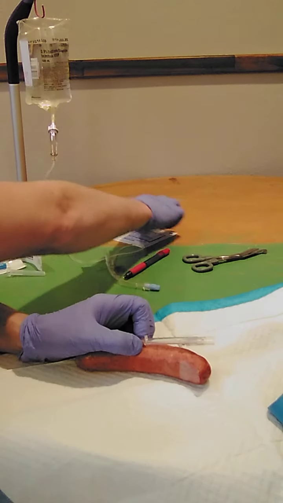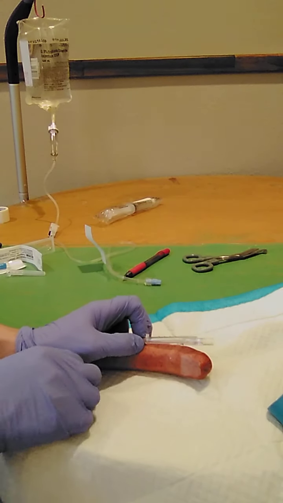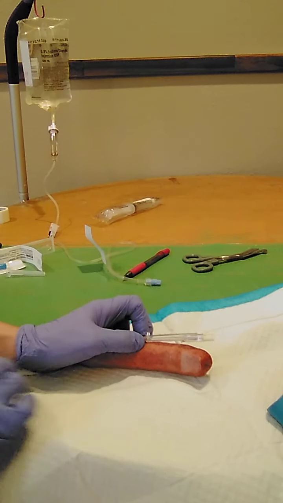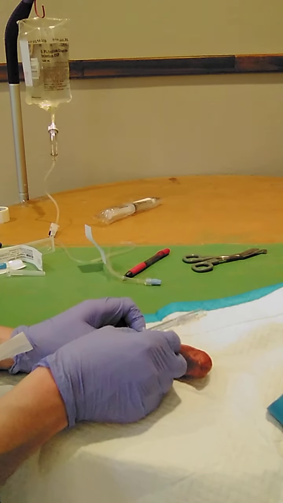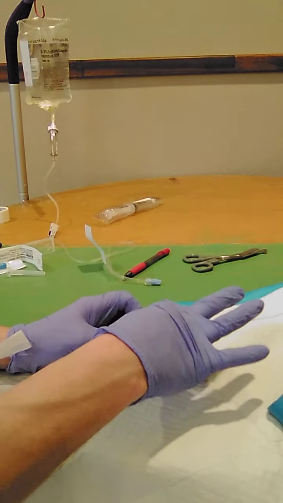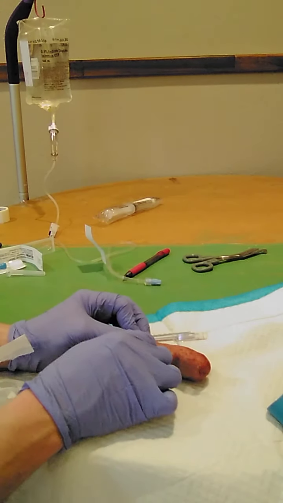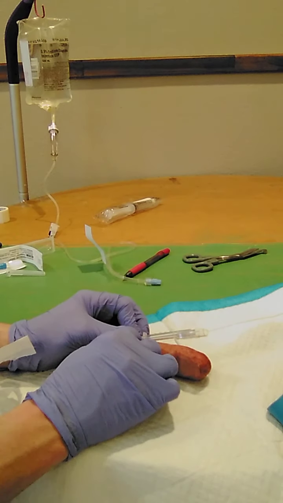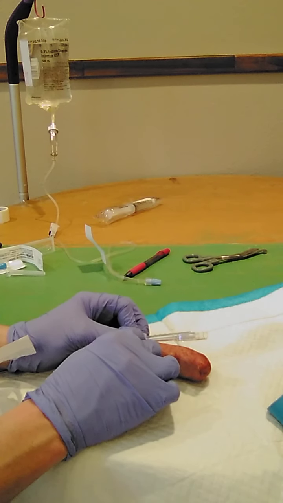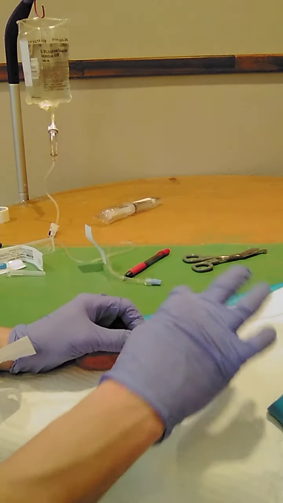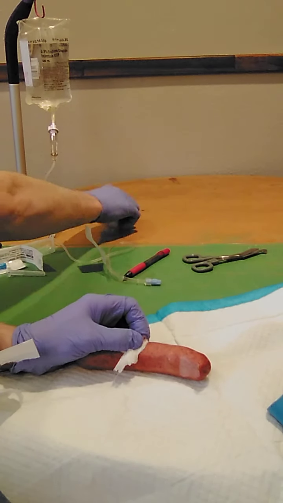Now I'm going to obtain a piece of gauze. I'm going to place this clean gauze between the hub of the catheter and the skin. Okay, and I have pressure on that now. So now I can remove that, and I can go towards the sharps container.